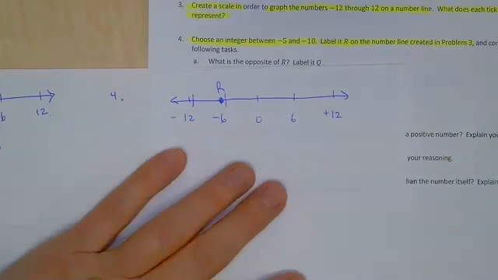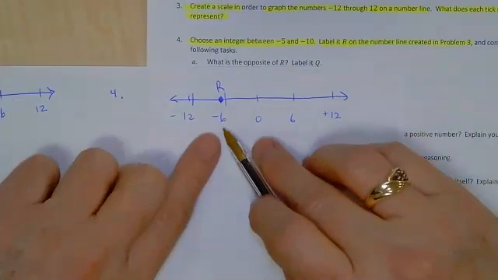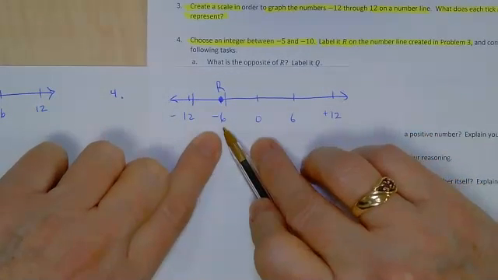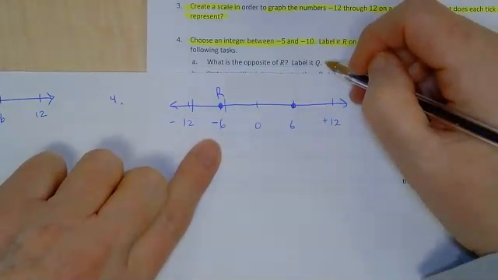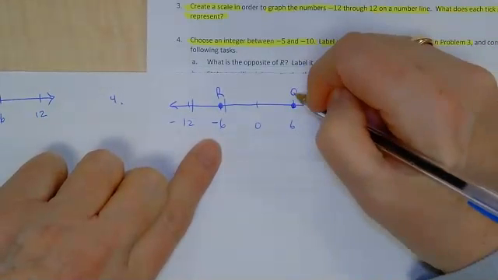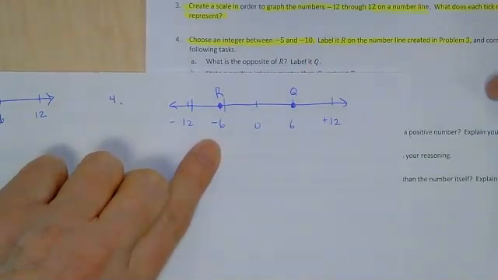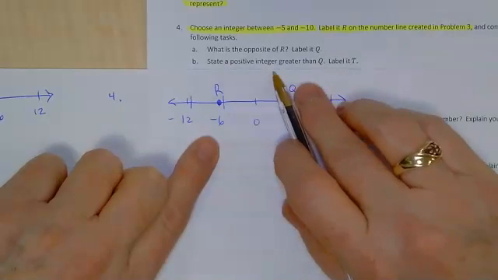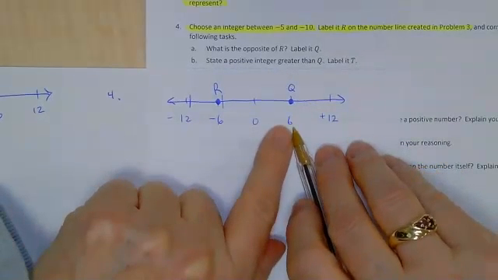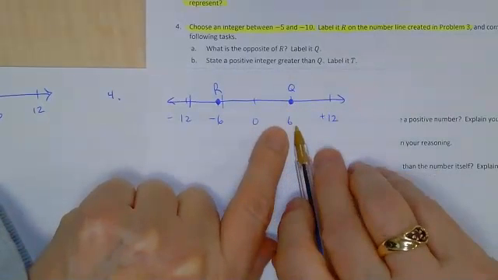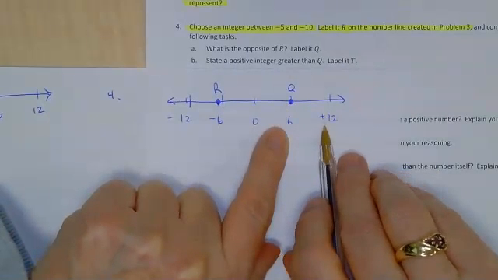So here's where we're going to start. What's the opposite of R? So what's the opposite of negative 6? It says label it Q. What's a positive integer greater than Q? So on my number line, a positive integer that's greater than this one would be 12, right?